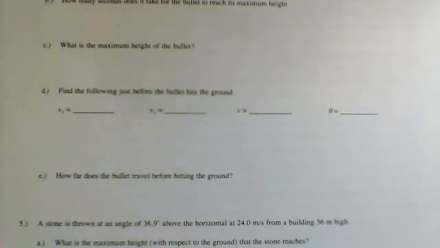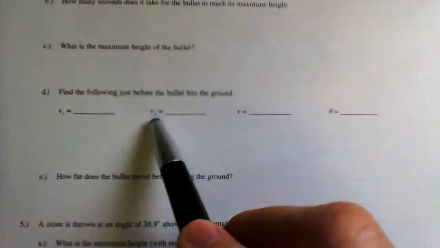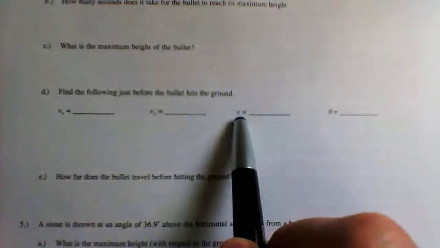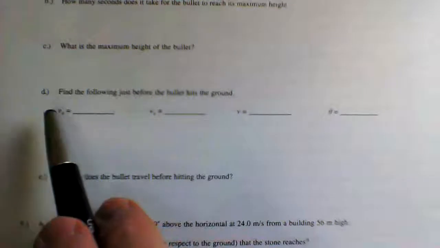The last one here says D. Find the following just before the bullet hits the ground. And I realize that it's kind of hard to tell, but this is Vx, this is going to be Vy, and then this is just the velocity, which is the resultant velocity, or the square root of the sum of the squares of these two. And then it's the angle is what we're looking for.